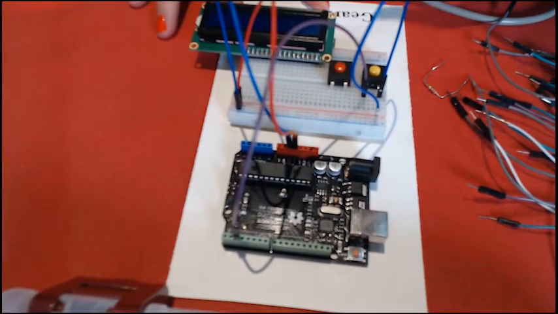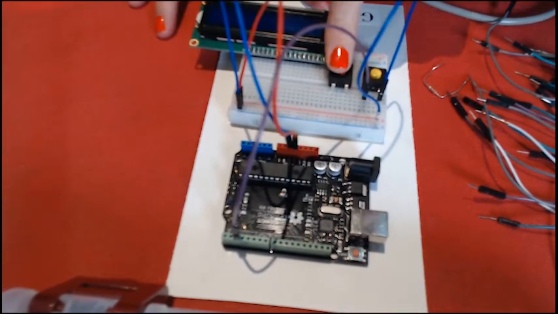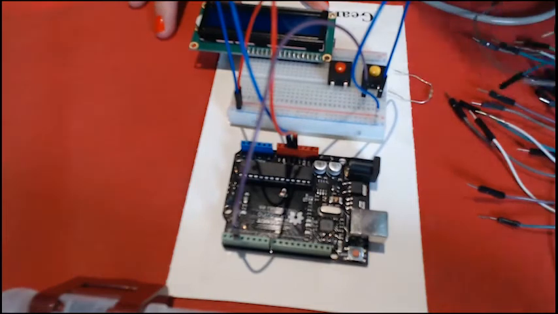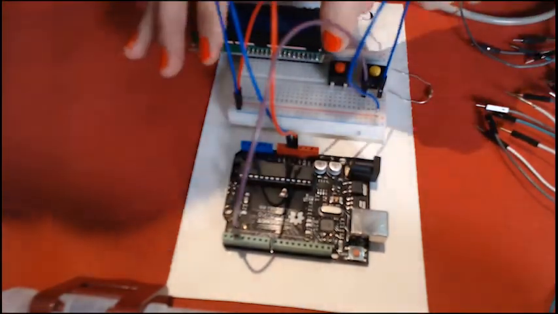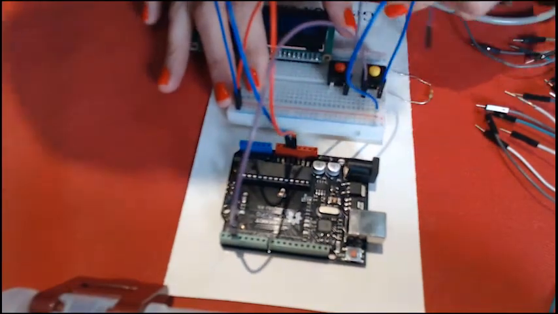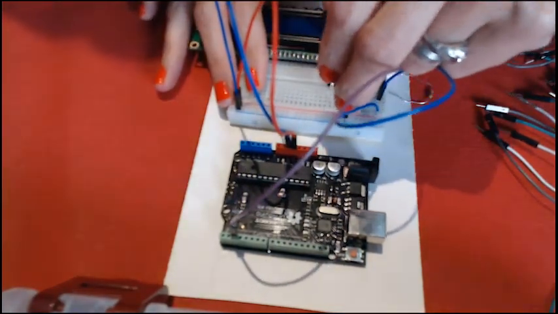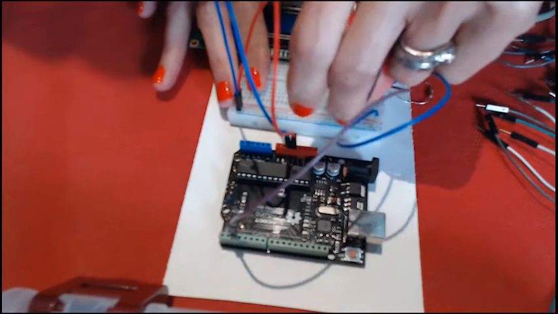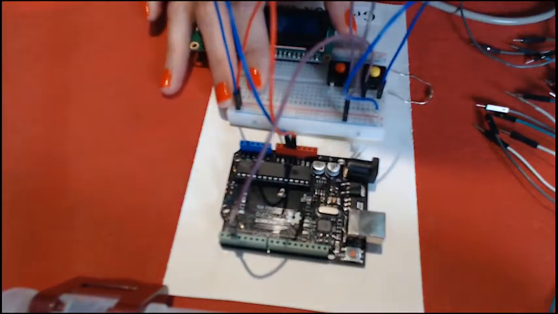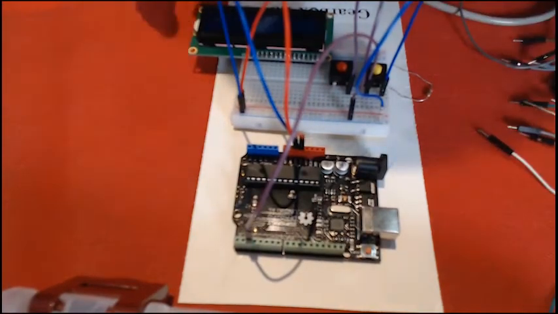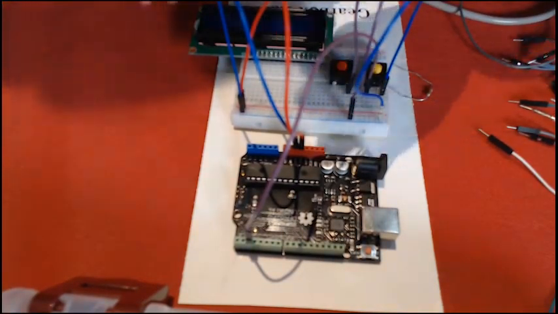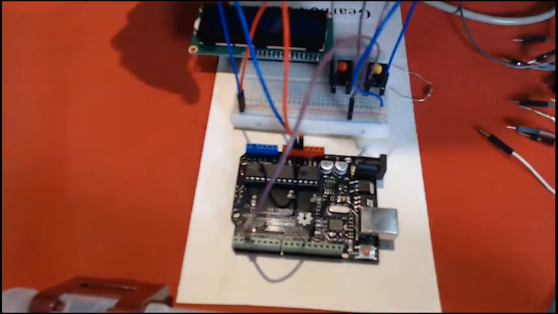Second pin goes to number 1 of the microcontroller, which is going to be number 1. So that way we have the first 2 push buttons connected.